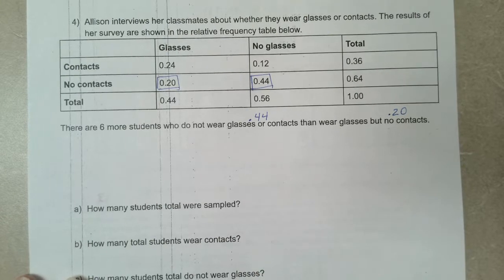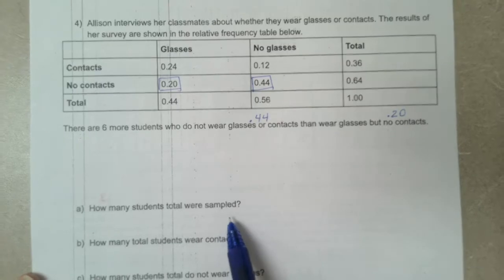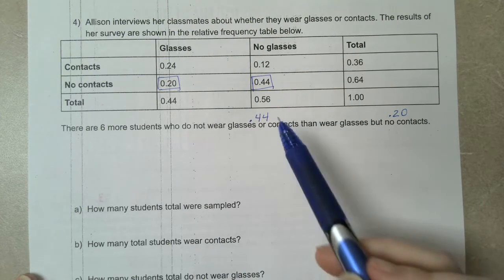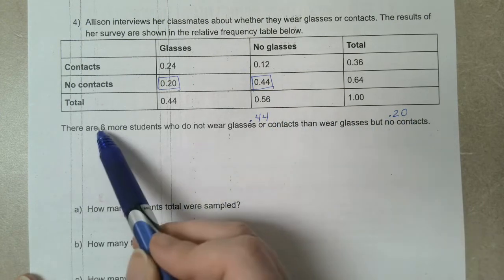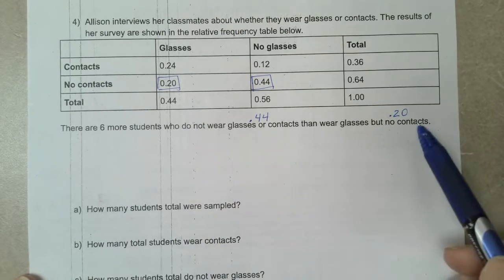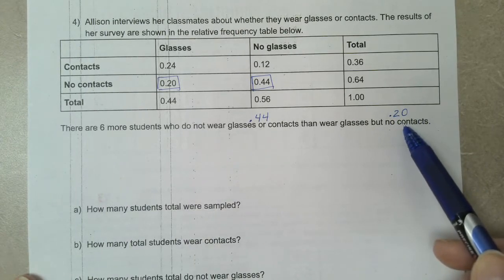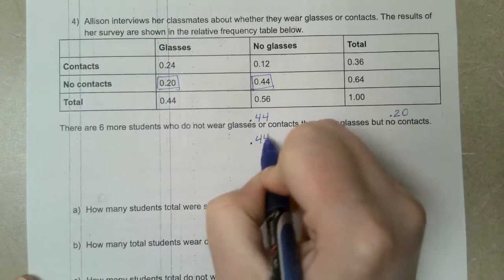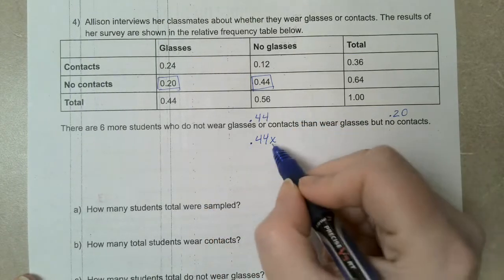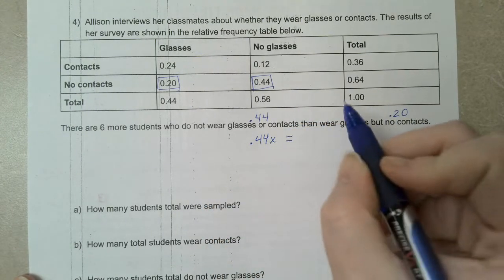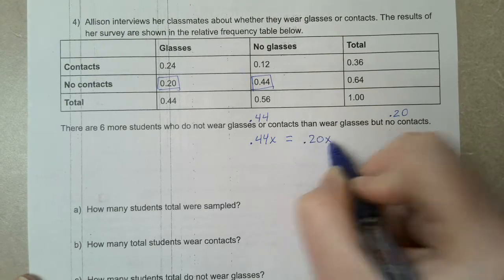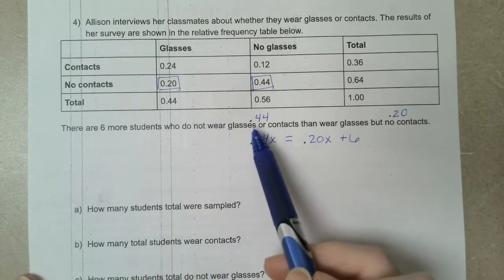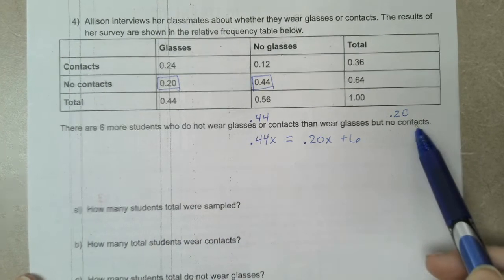So I need to find the total students that were sampled, which means I need to know how many were in the survey. If I can get these two to equal each other, I'm going to take this 6, add it to the 0.20, which is the smaller one, and then these two will be equal. So 0.44x, 44% of the total that were sampled, has to equal 20% of those sampled plus the 6 students, because there's 6 more that belong to this group than this group.